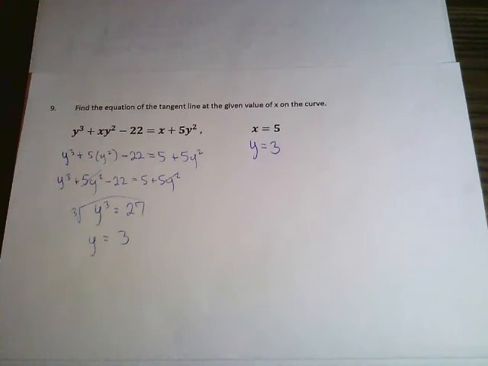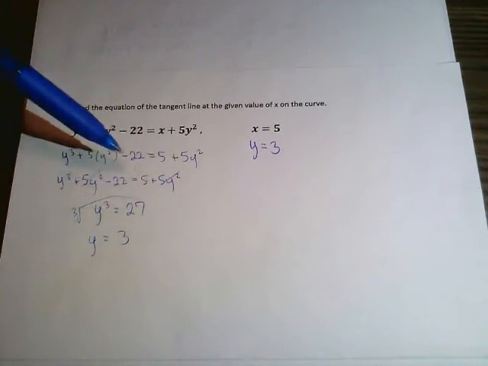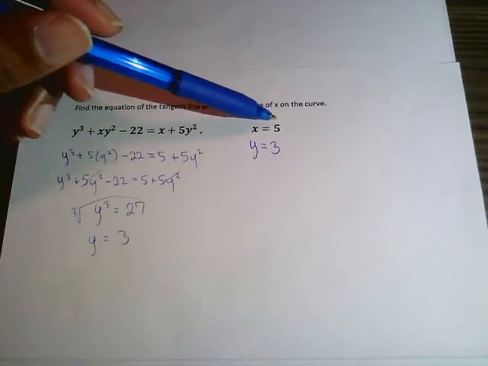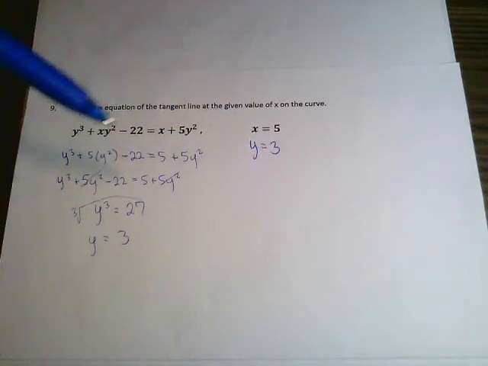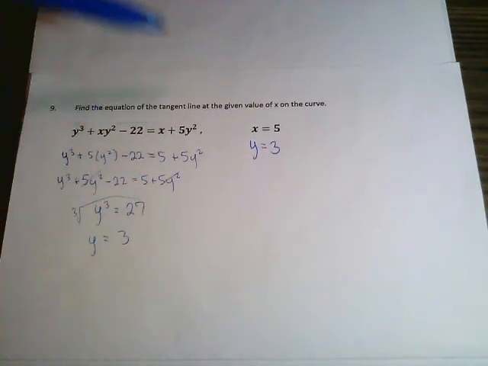So now we have our x and our y coordinate, and everything else from here is the same as number 8. Remember, once you get to that initial stage when you have dy/dx all over the place with variables, just go ahead and plug in 5 and 3 to make it a little bit easier when you need to simplify and solve for dy/dx.